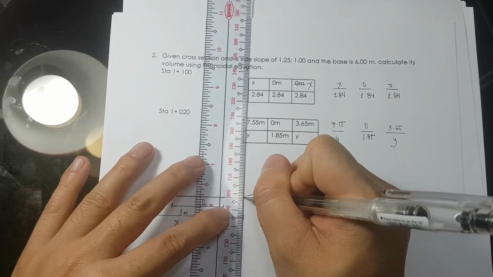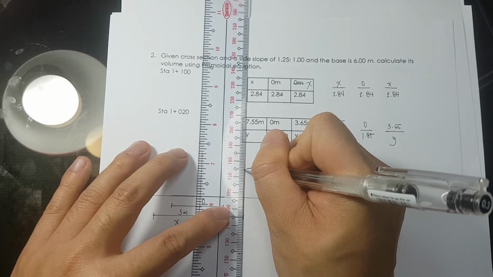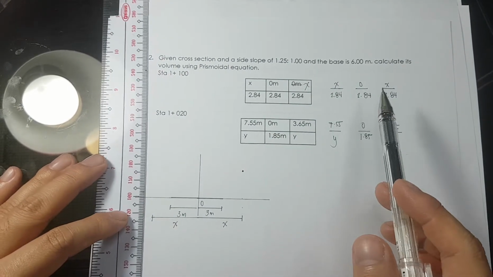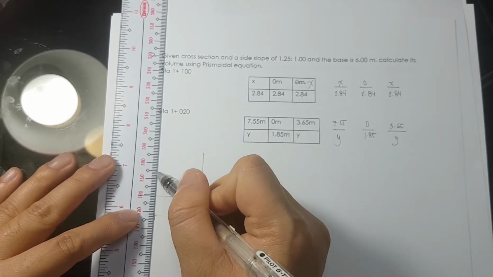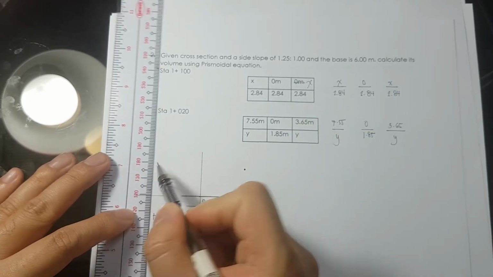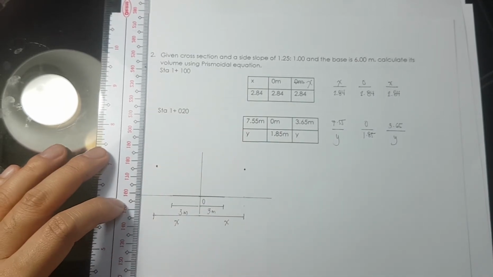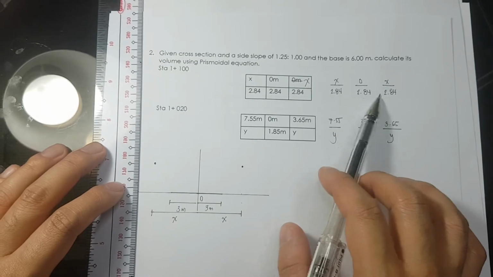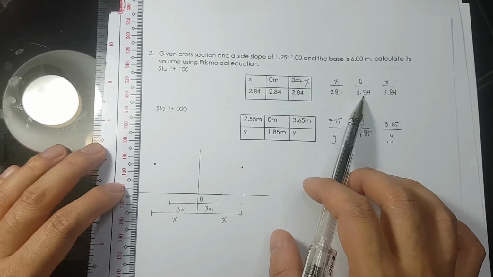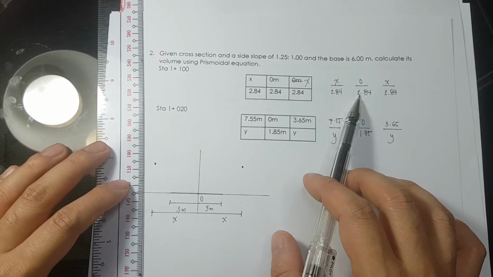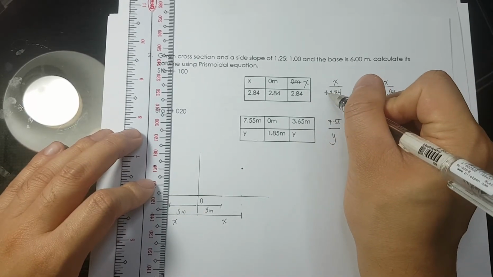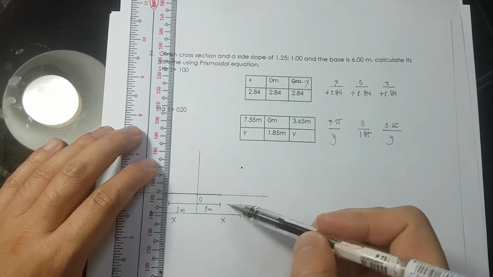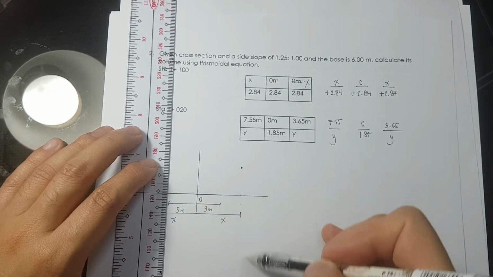More or less it is here. The y of the other distance x is also 2.84. Our 0, the reference or point of origin, has an elevation that is also 2.84. These are all positive, because it can also be negative. If negative, you are below, and what you plot goes below.